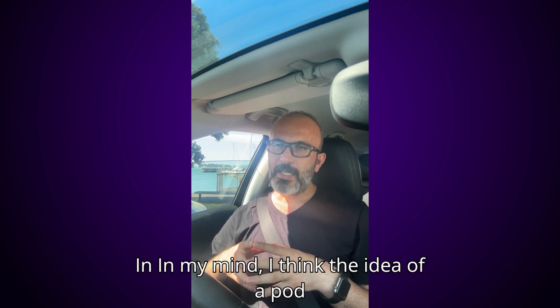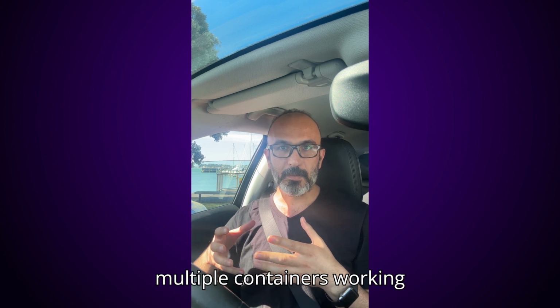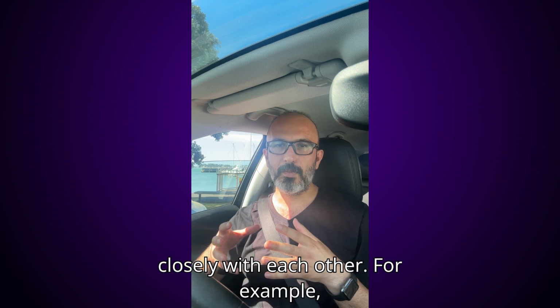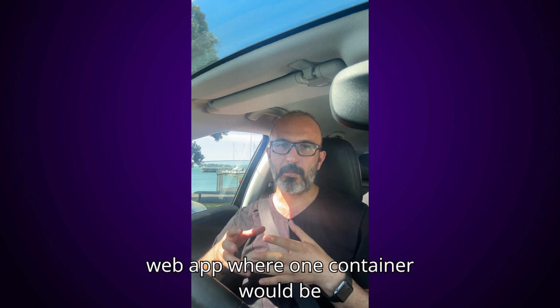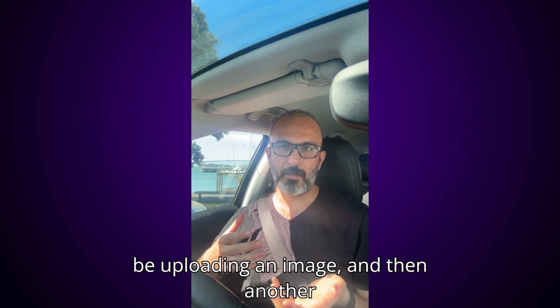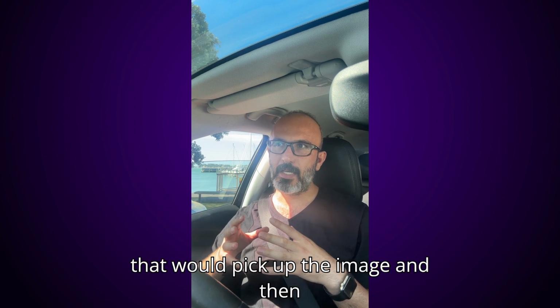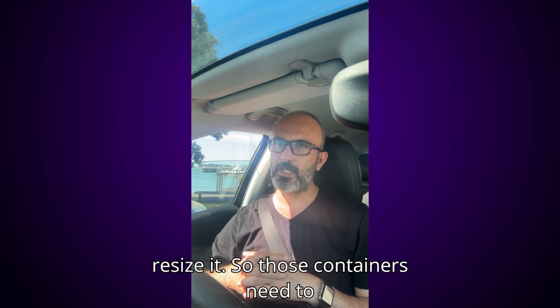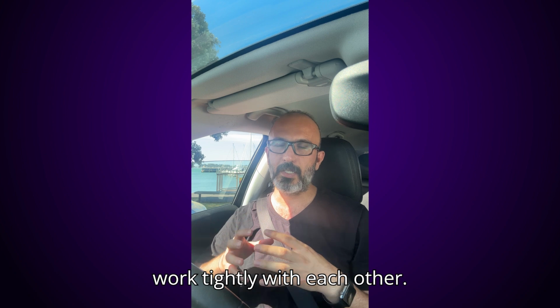So in my mind, I think the idea of a pod is about making our lives easier, because some applications require having multiple containers working closely with each other. For example, let's take a simple web app where one container would be the web server, where users could be uploading an image, and then another container could be an image resizer that would pick up that image and then resize it. So those containers need to work tightly with each other.